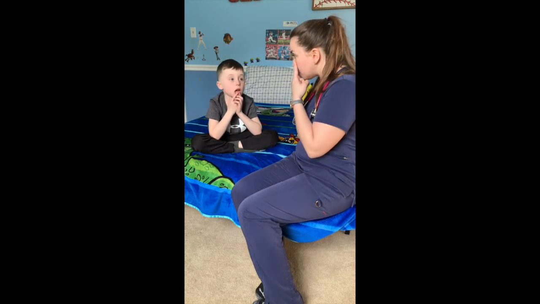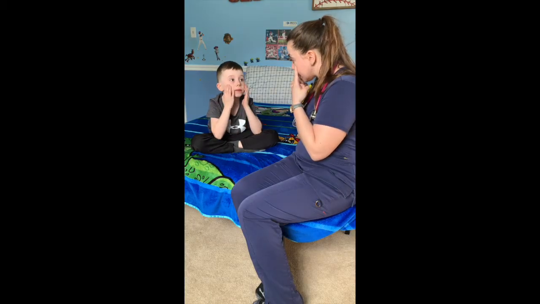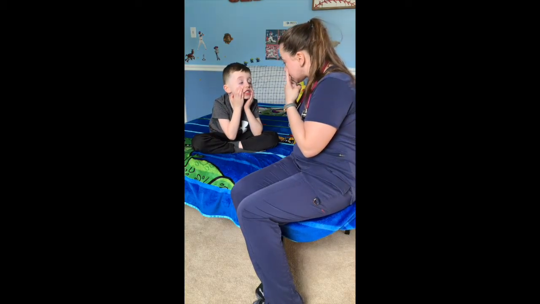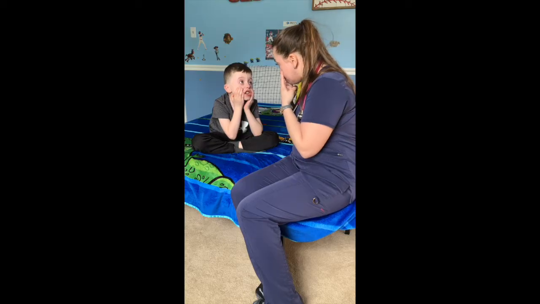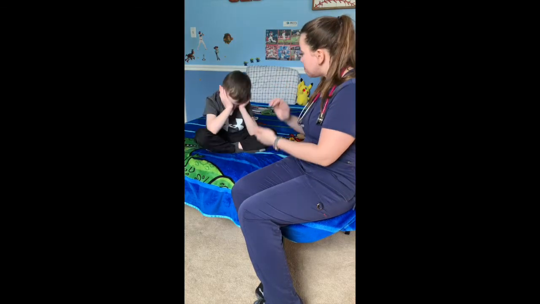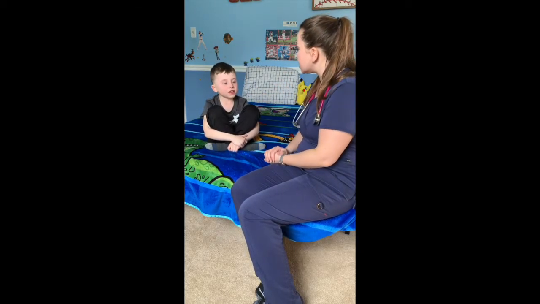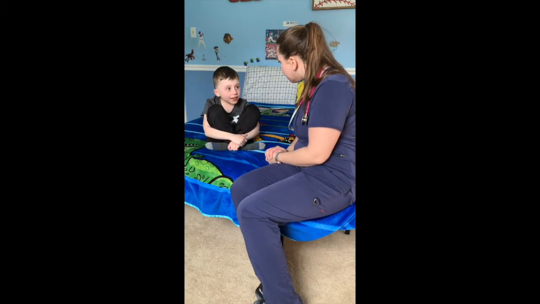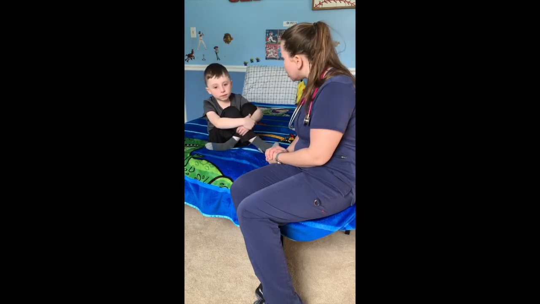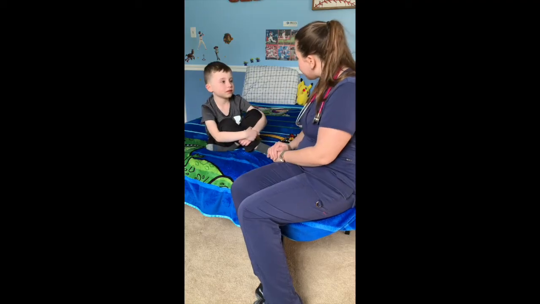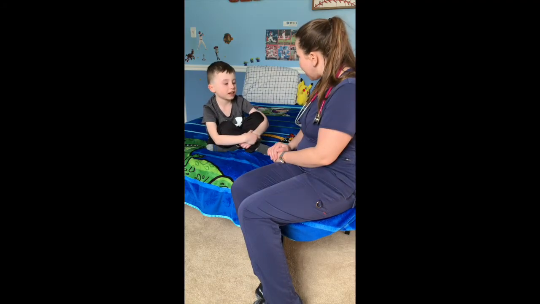Can you go ahead and pull your lower lids down for me, Wesley? Perfect. The conjunctiva is pink and moist. That looks fantastic. And then I'm just looking at the pupils to make sure that they look equal. And they do. And they also look round. And I'm going to grab my flashlight really quick, Wes. Would that be okay? Okay.